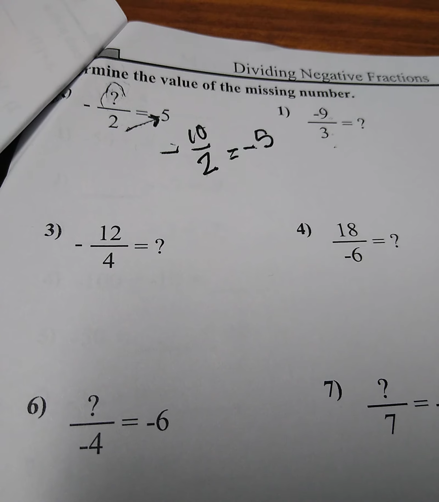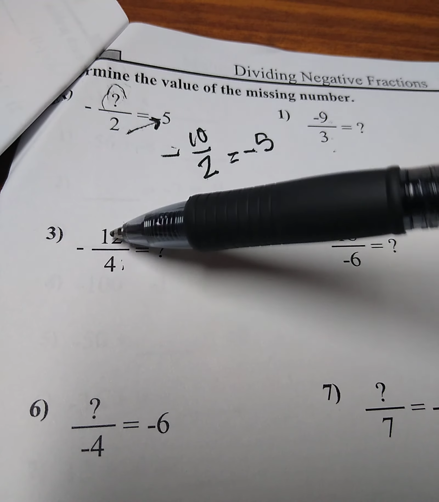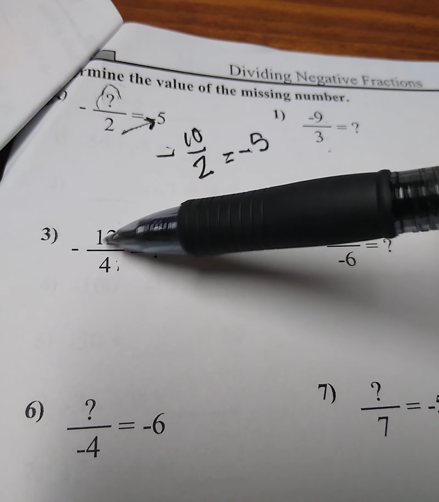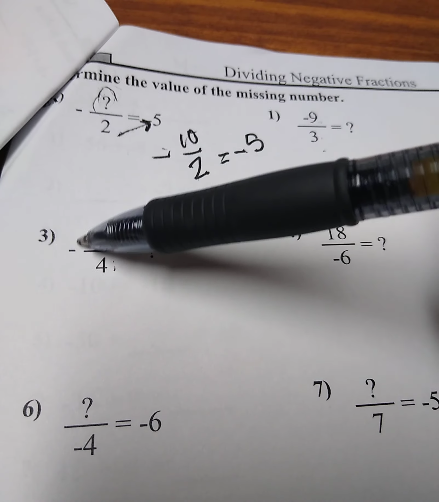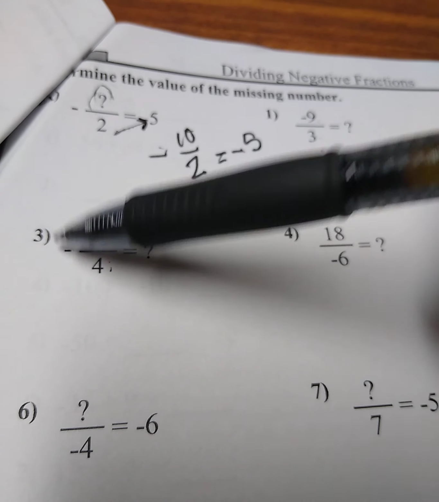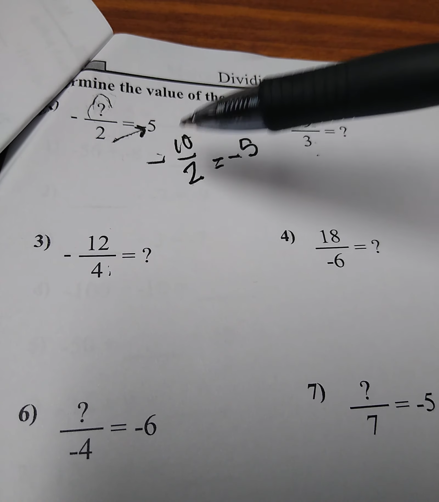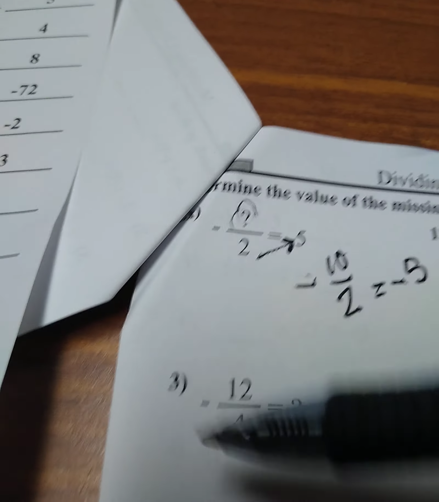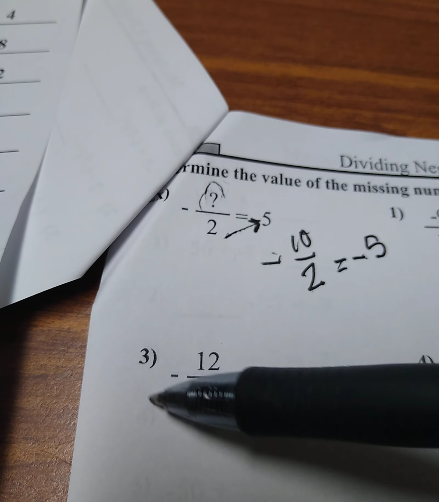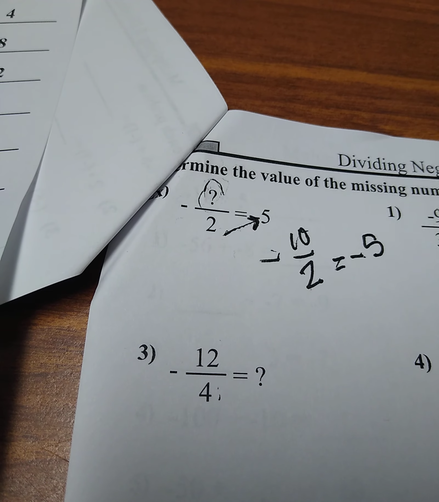So 12 divided by 4 gives you 3, and then this negative sign just carries over. Same with this one. That was the first one that we had like that, with the negative on the bottom. So you don't really do anything with this; you just carry that negative over.